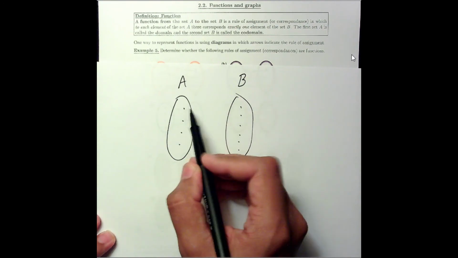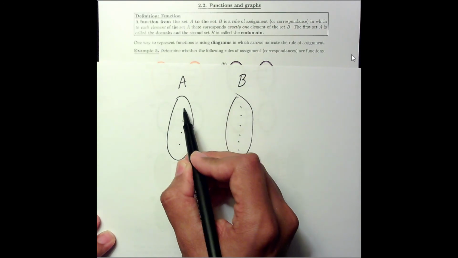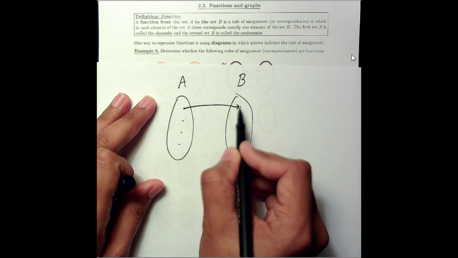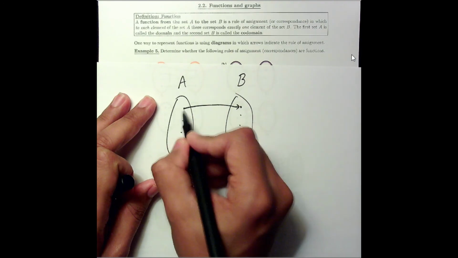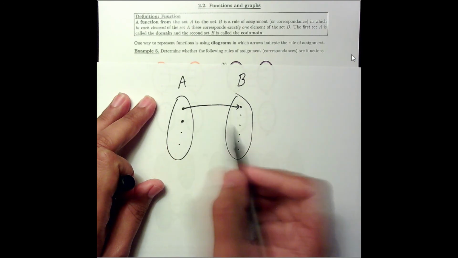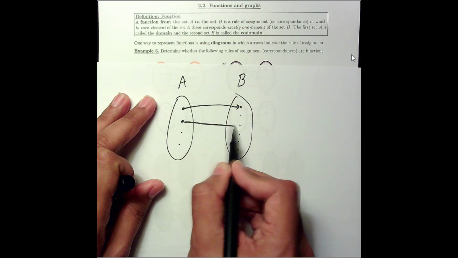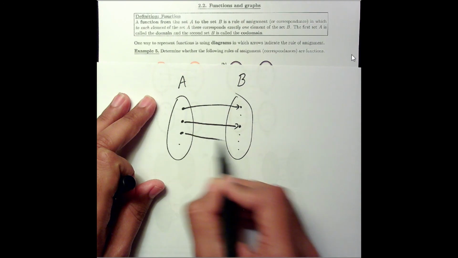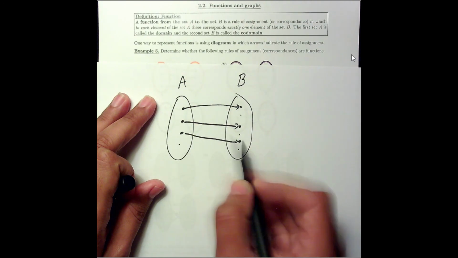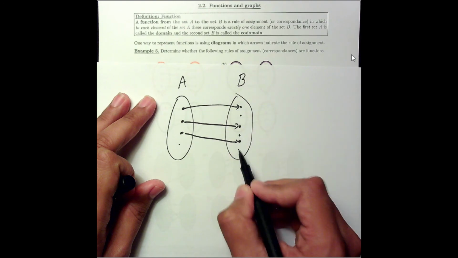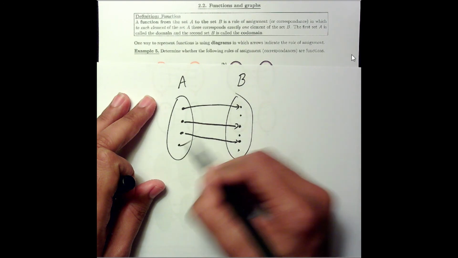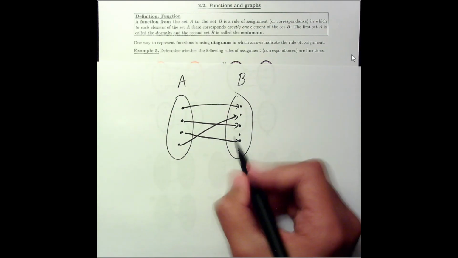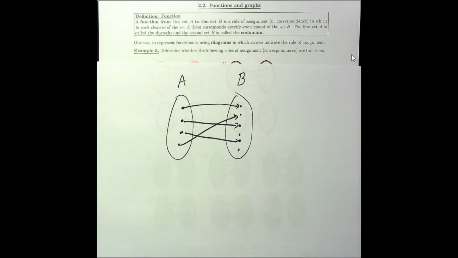And that could be represented by a diagram like this. Let's say for this point right here, I can associate this point right there. And then to this point, I can associate, let's say, this one. And to this point, I can associate, let's say, that one. And to this one, let's say I'm going to associate this one. Okay, so that's my rule. This is my made-up example. That's my rule of assignment. So that's what a function is.